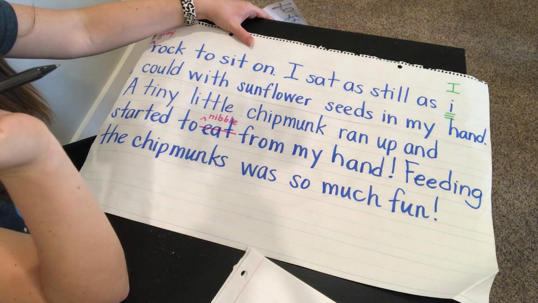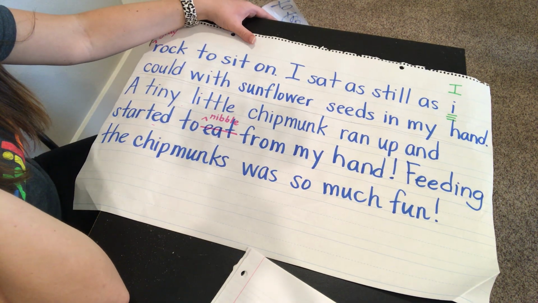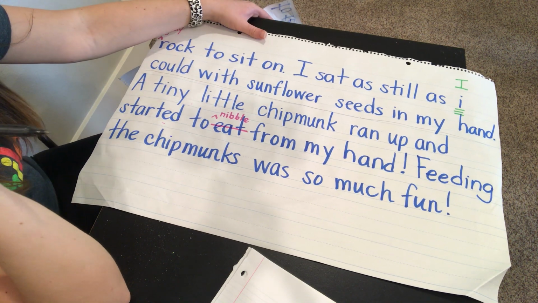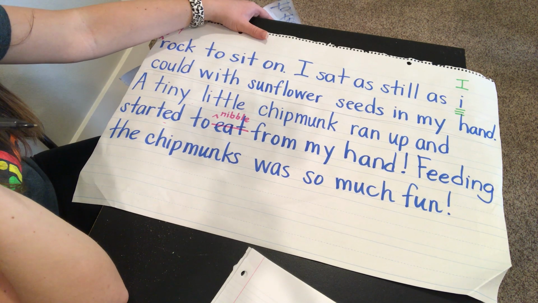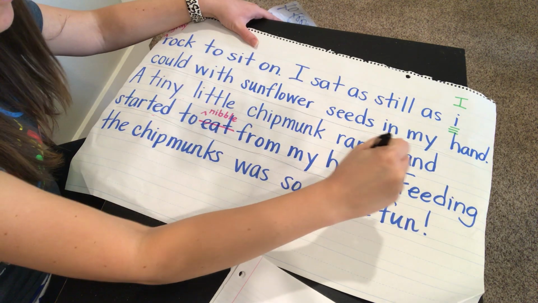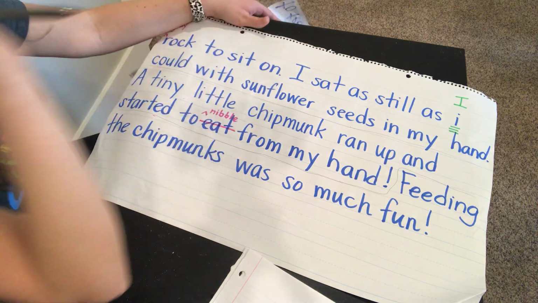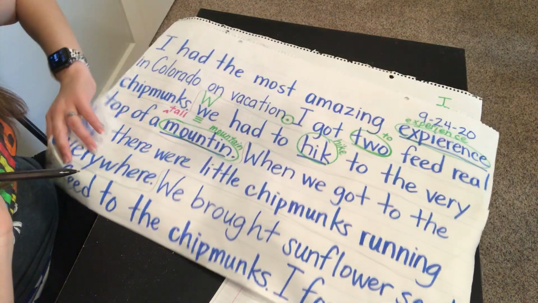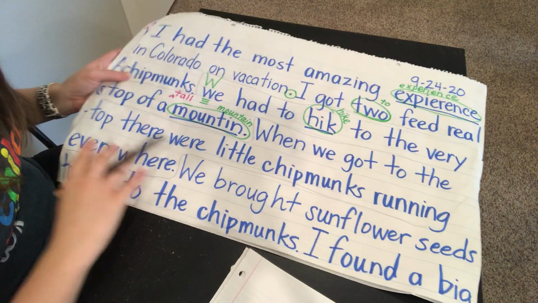A tiny little chipmunk ran up and started to eat from my hand. Feeding the chipmunks was so much fun. Okay, so I think I'll make the part where they eat from my hand one page, and then the last page can be about how much fun it was. So I'm going to have several pages in my story.